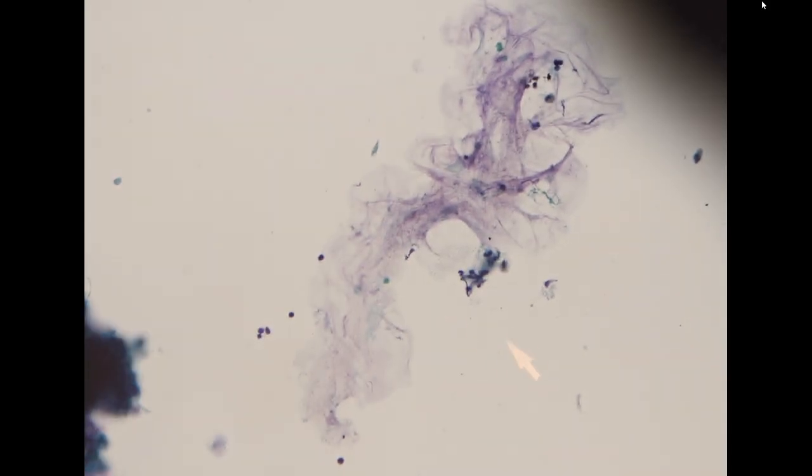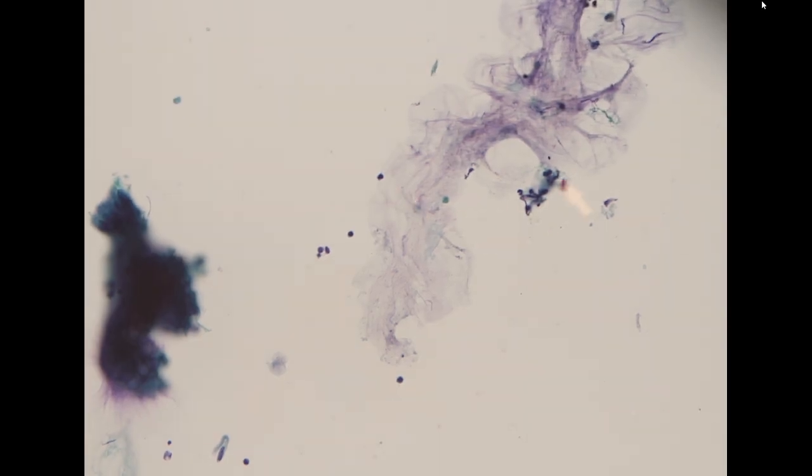In the background, we do see some mucin. In liquid-based cytology, if you see a little bit of mucin, it means there is a lot of mucin, and when you see something like this, it is less likely to be contamination from mucin in the intestinal tract. Then you see this cluster of cells. The cells show a small nucleus, but it's really three-dimensional.